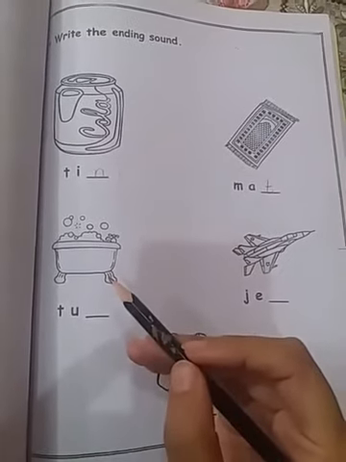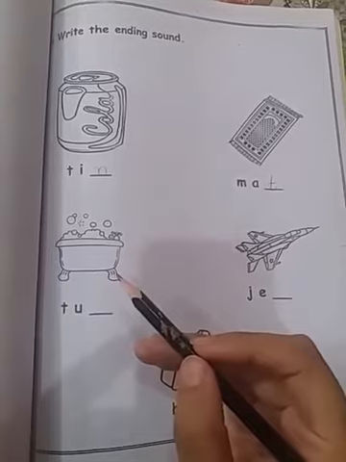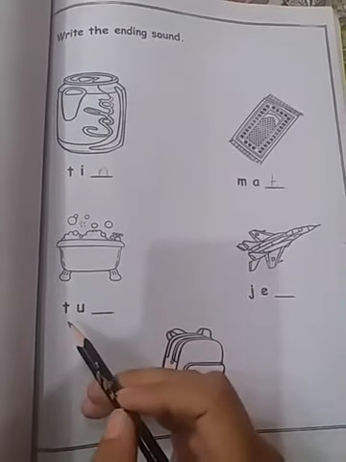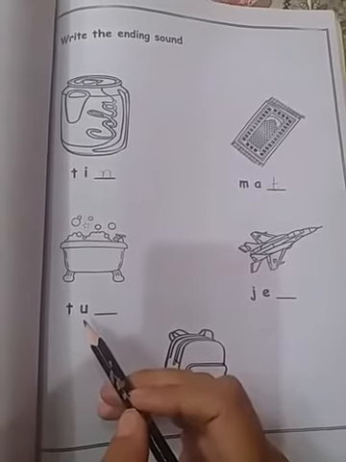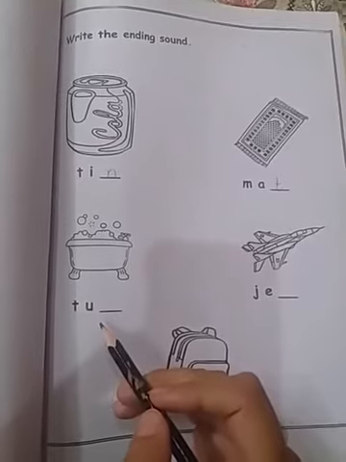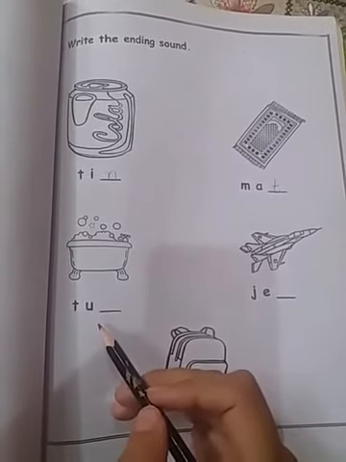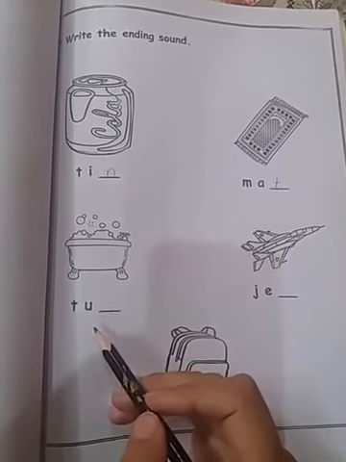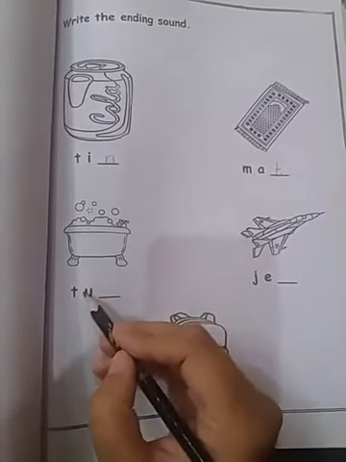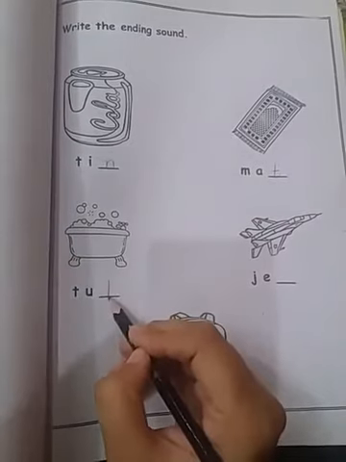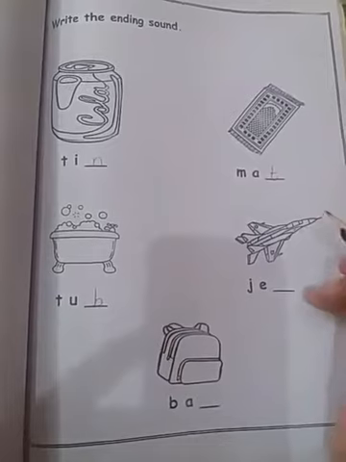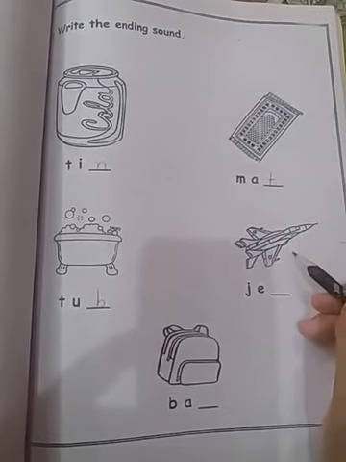Which picture is this? This is tub. T sound is here, u sound is here. Which sound is missing? The ending sound. So we have to write which sound at the end? B. Tub.